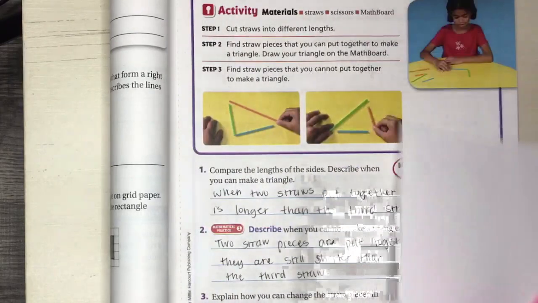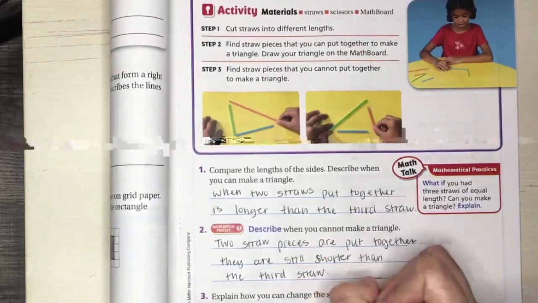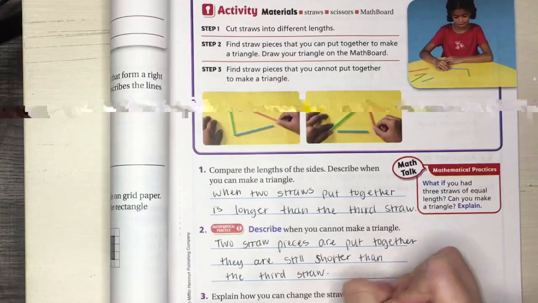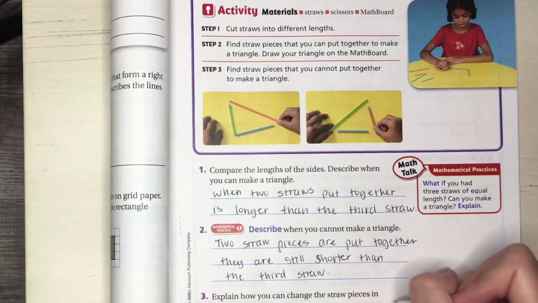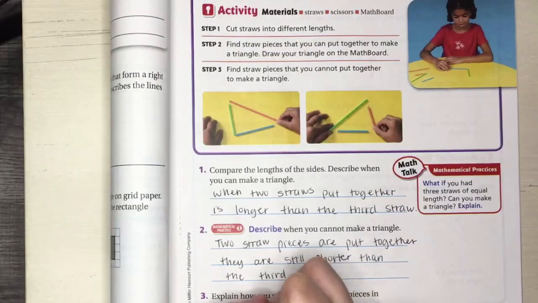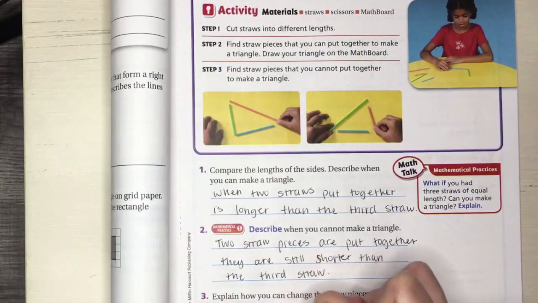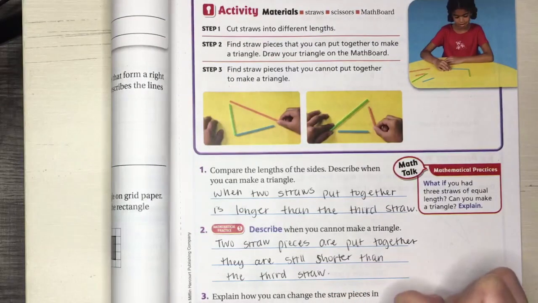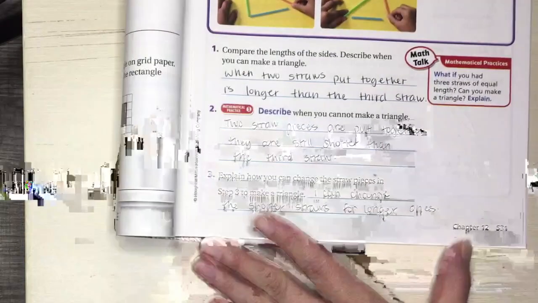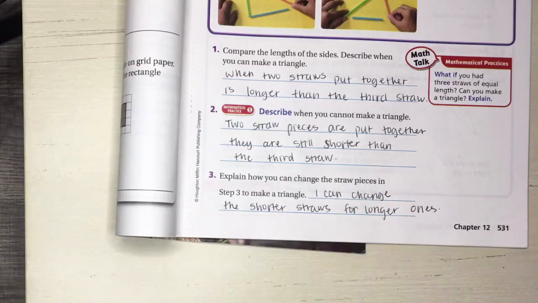So for number 3, I can change the shorter straws for longer ones. Alright, if you need more time, you may pause the video and copy that.